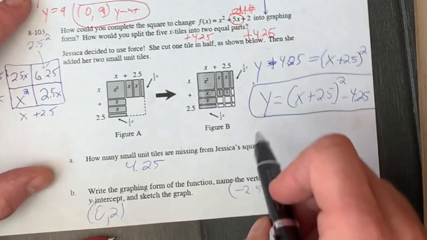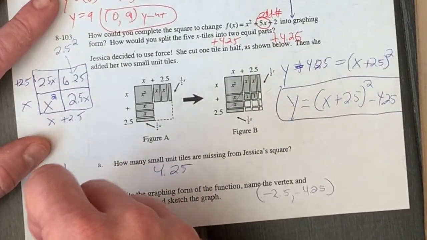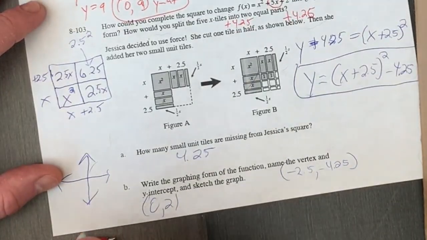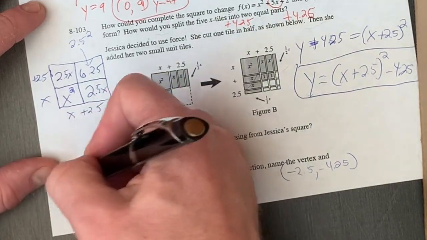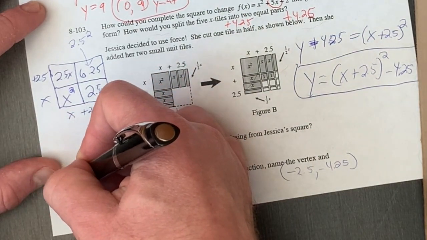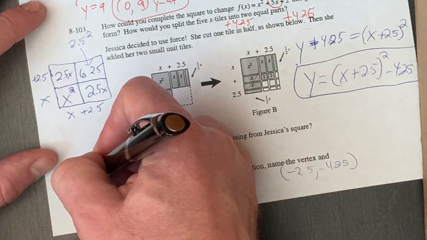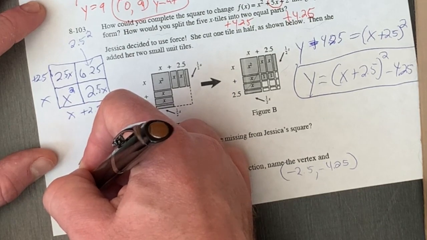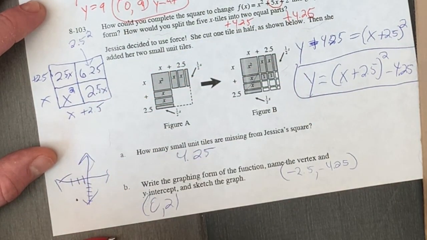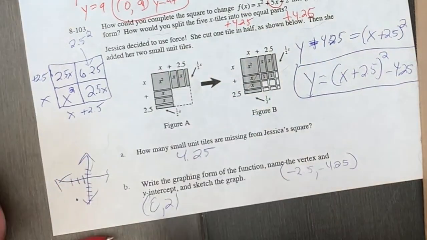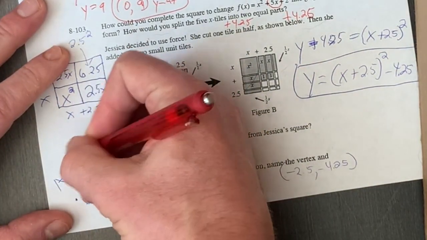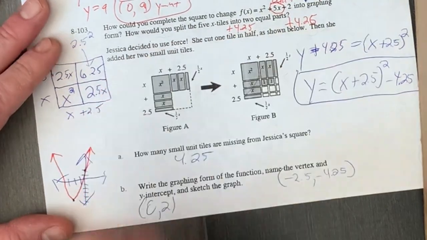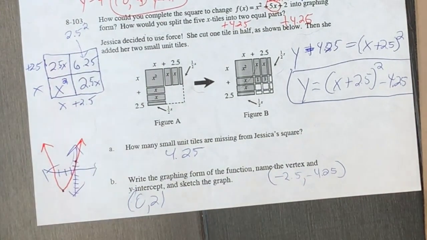And sketch the graph. This is going to be messy down here, but that's okay. Super sketchy, messy sketch. So we're going to be at negative 2.5, 1, 2, 3, 4, negative 4.25, 1, 2, 3, 4, 5. So about here would be one of the points, the vertex, and then the y-intercept was at 0, 2. Something like this. Quick sketch. And we have that parabola. Good to go. All right, let's wrap this up.